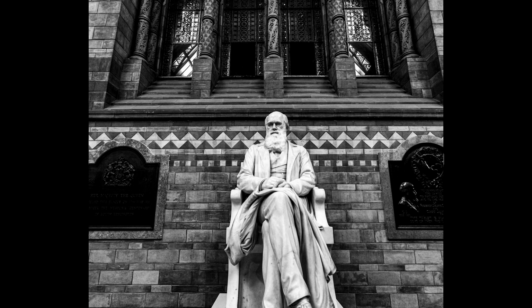Death. Following a lifetime of devout research, Charles Darwin died at his family home, Down House, in London, on April 19, 1882. He was buried at Westminster Abbey.